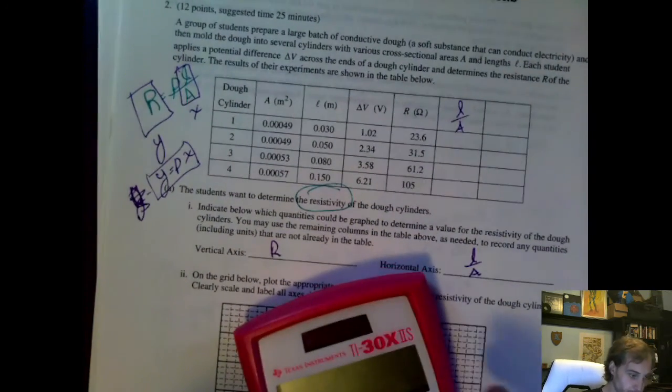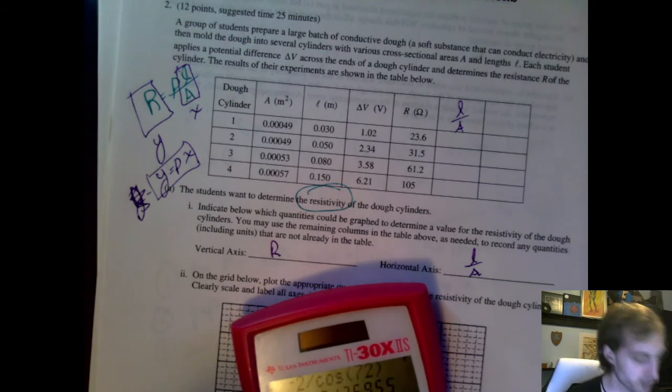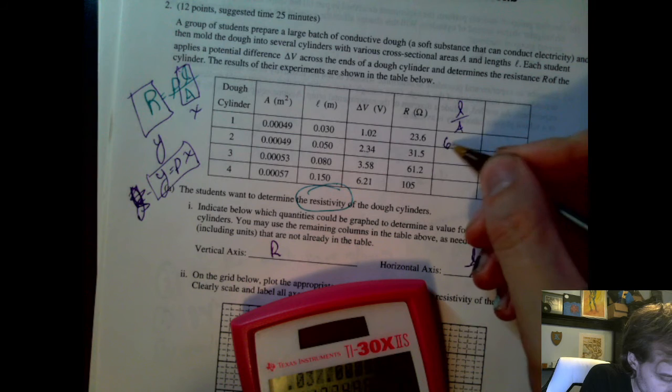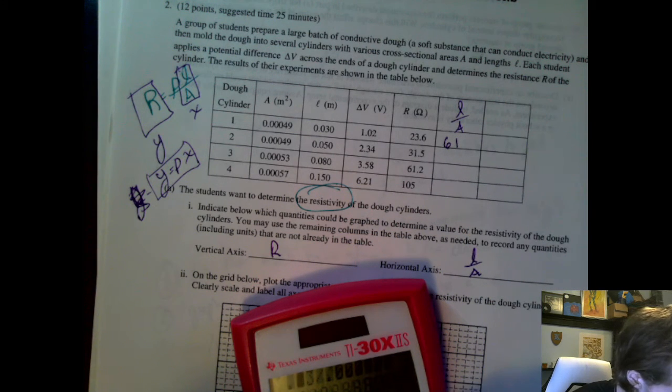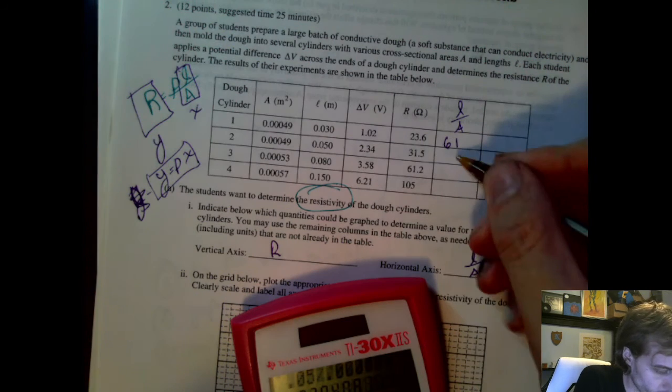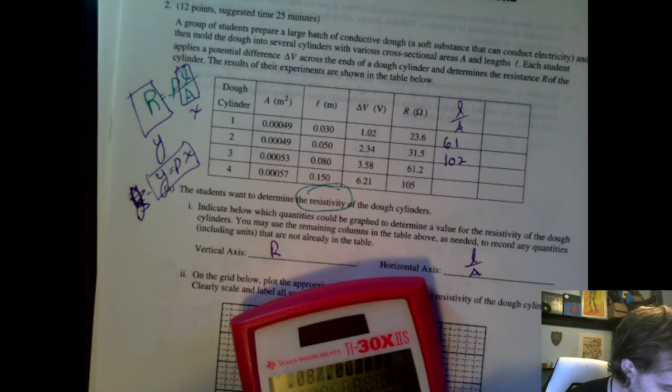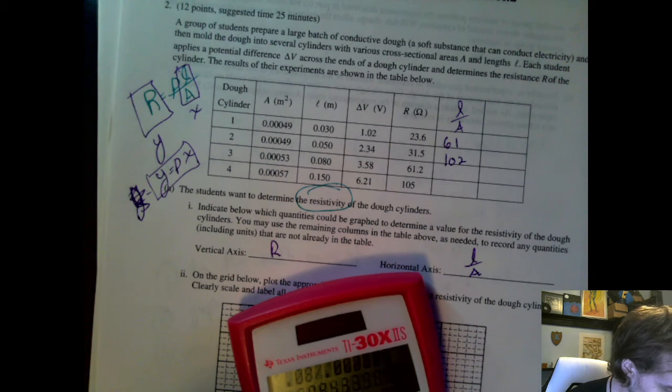So taking a calculator, I'm going to manually punch in and calculate 0.03 divided by 0.12349. That's my L over A for this one, and it's 61. For the next one, we've got 0.05, and that's being divided by the same thing. It's 102. And I should technically round that to 100, because there's 2 sig figs on all of these, but whatever. We've got 0.08 divided by 0.00053.